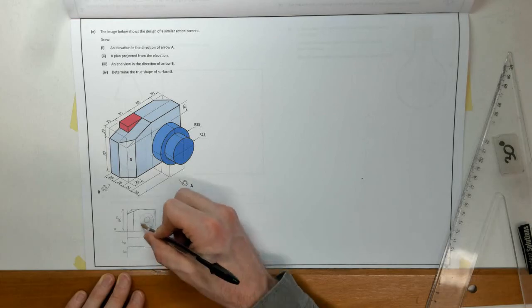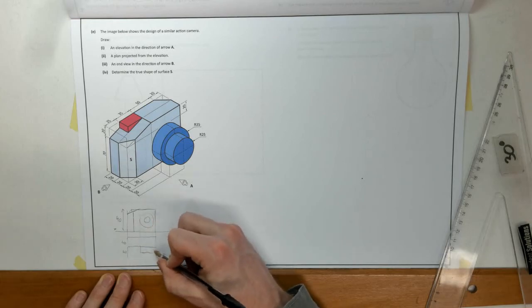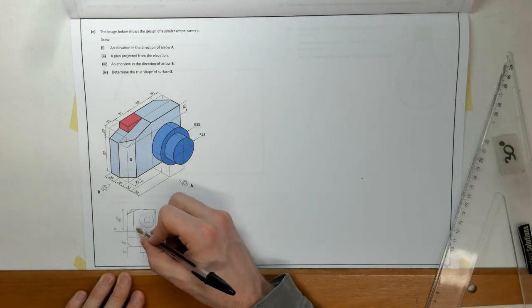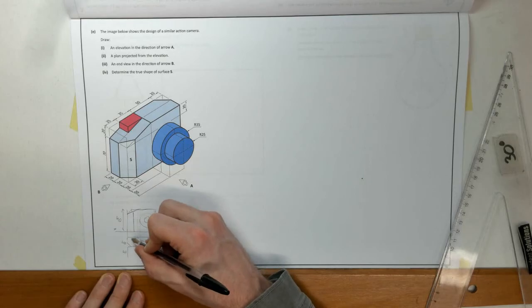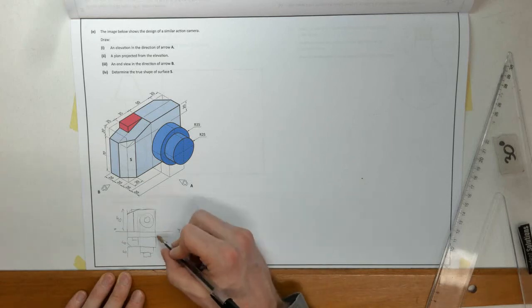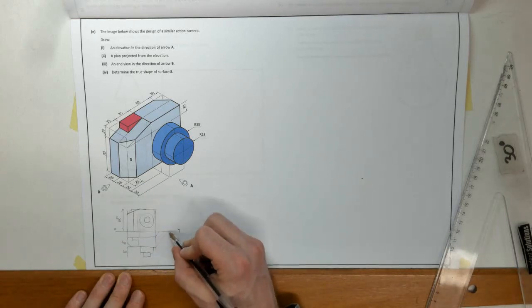So that's going to be projected down, something like that. Alright, and sloping surface. Okay, so something kind of like that, and then my end view, projecting up at 45 degrees.